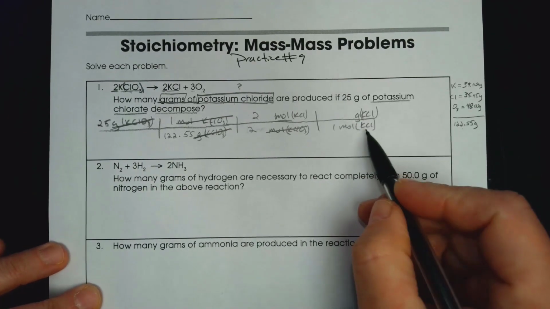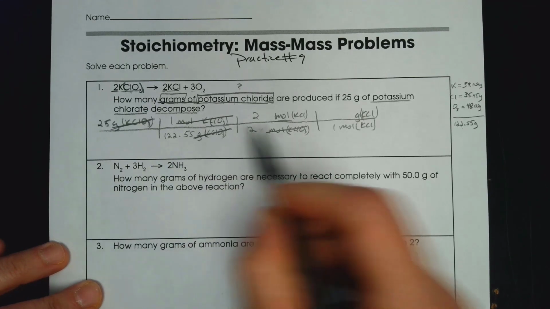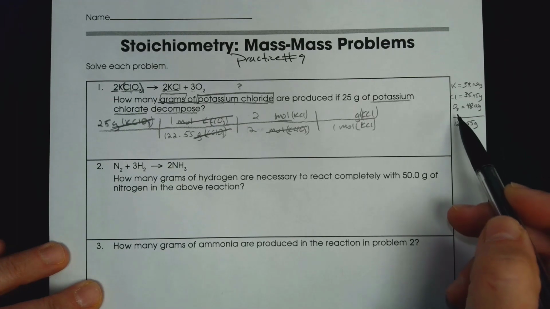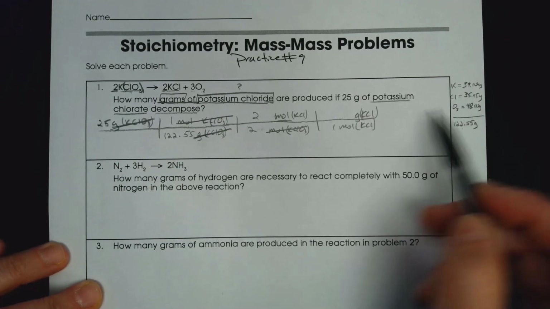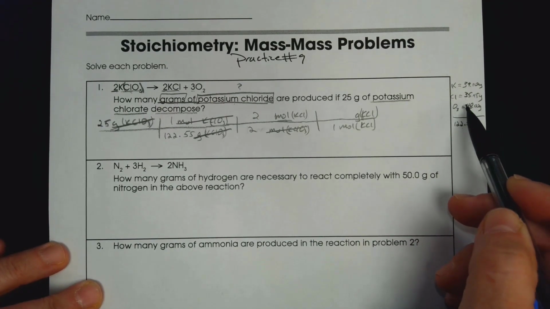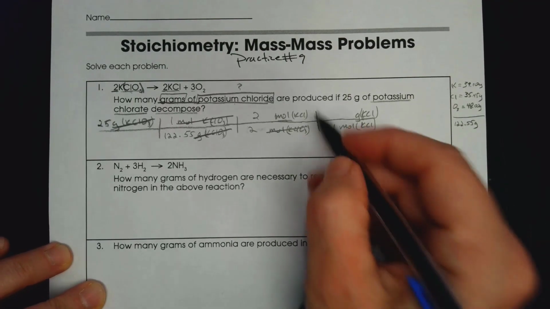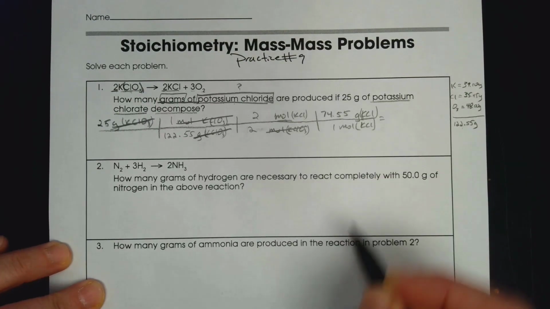And I kind of have to go through that same process that I did over here. But this time, instead of it being potassium and chlorine and oxygen, it's just me adding the potassium and chlorine together. So I take 1 potassium plus 1 atom of chlorine, and I end up with 74.55 grams.